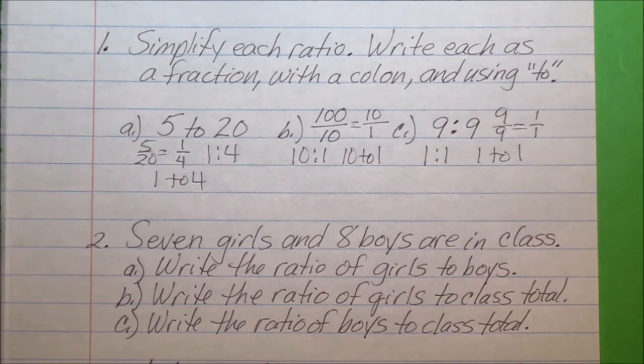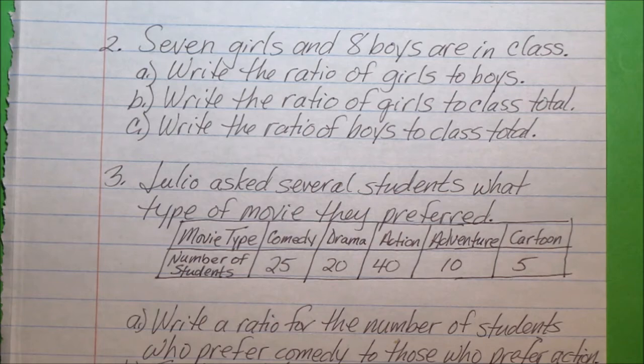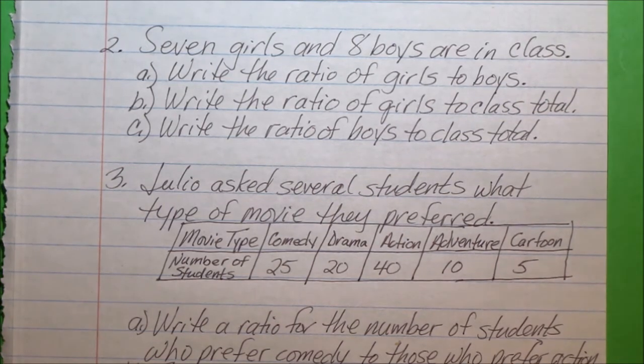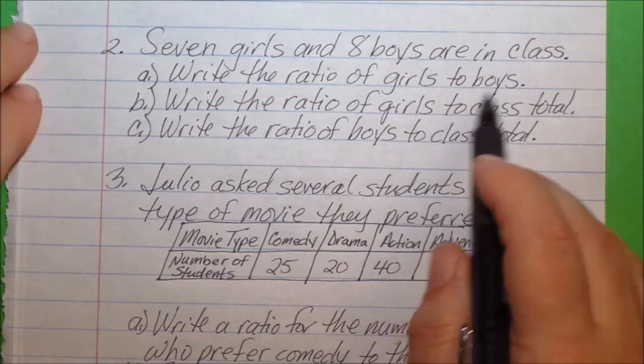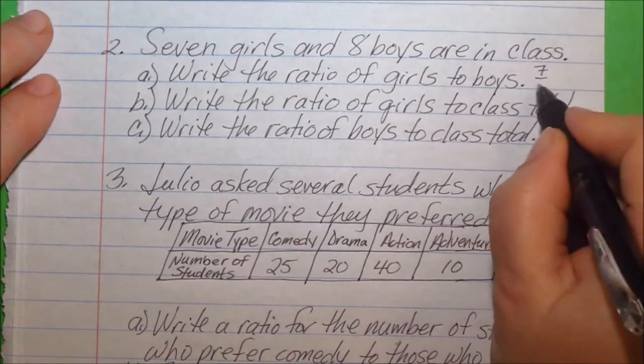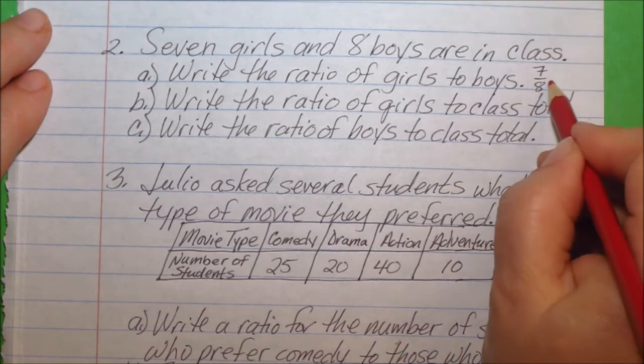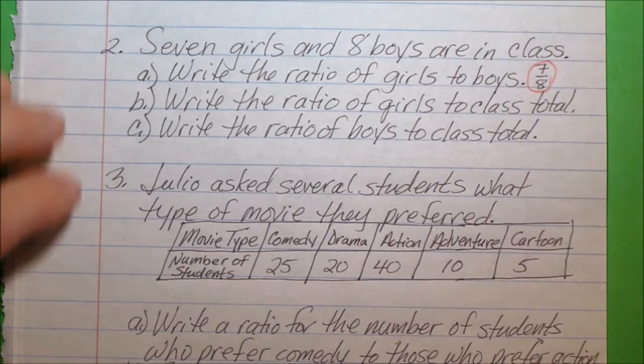All right? Okay, so number 2. Here's where we have the classroom of kids. There are 7 girls and 8 boys in the class. Write a ratio of girls to boys. Okay, so there's 7 girls to 8 boys. All right? And I cannot simplify that any further, so that's just how it is.